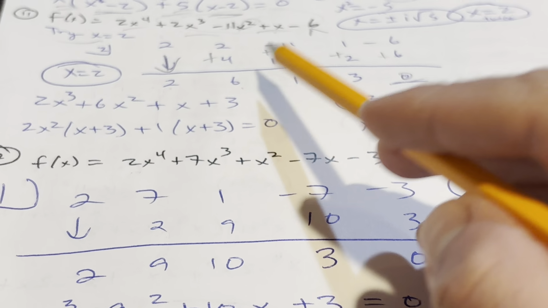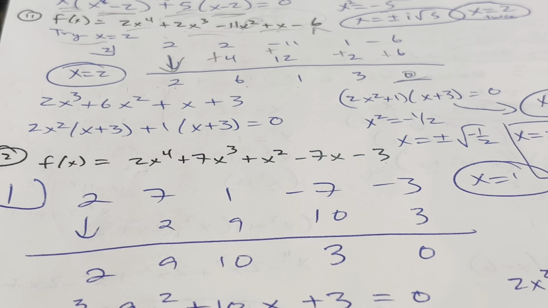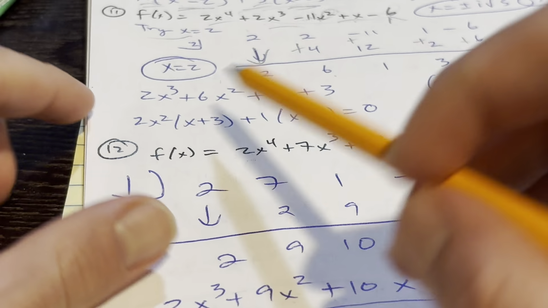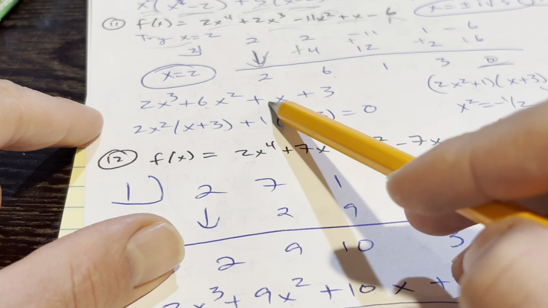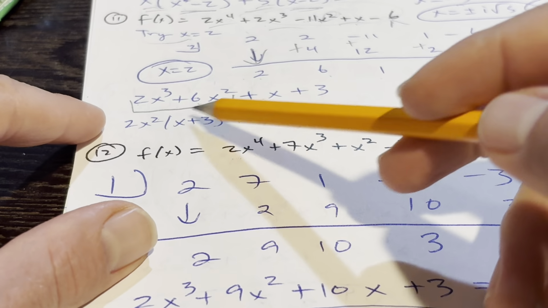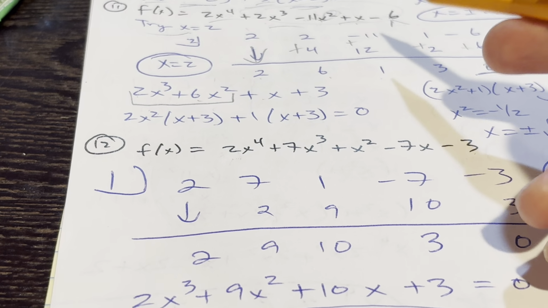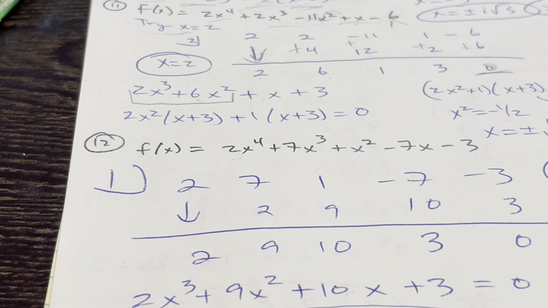2x to the 3rd plus 6x squared plus 1x plus 3. Look at these. I could try to plug in another number. That works. Or I could look, 2 times 3 is 6. 1 times 3 is 3. It's going to be factoring. This is going to work by factoring, by grouping. Group those two together. I would say 11 and 12 are probably really this whole page. That represents the harder ones.